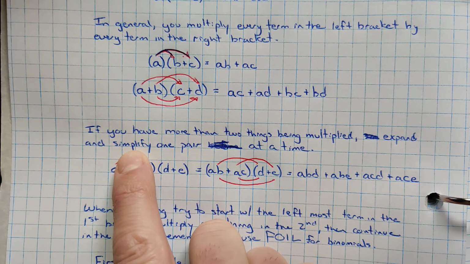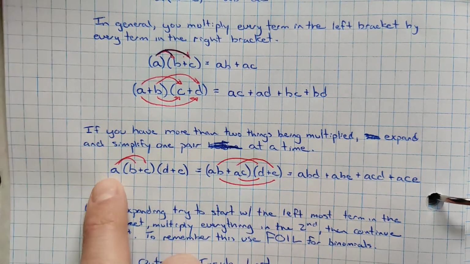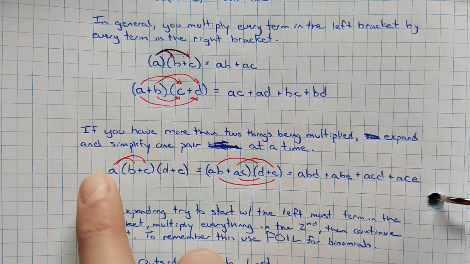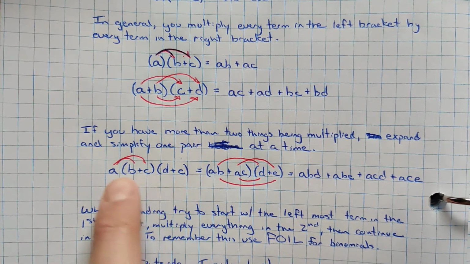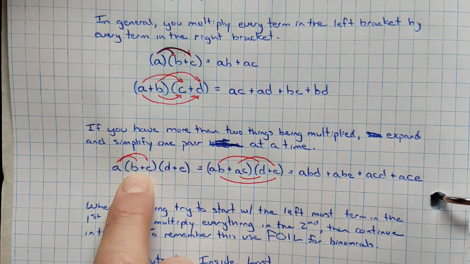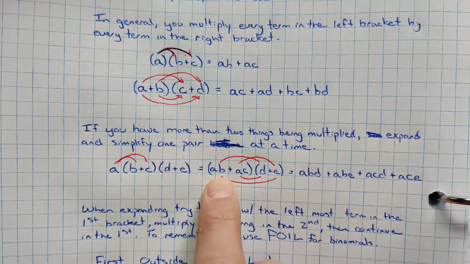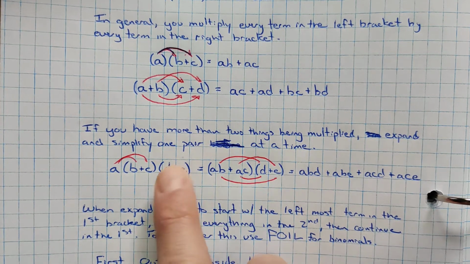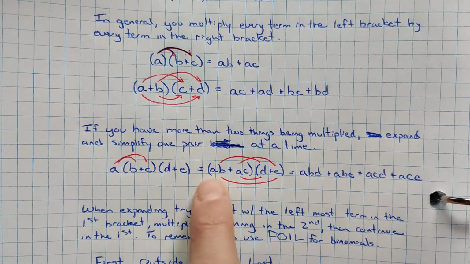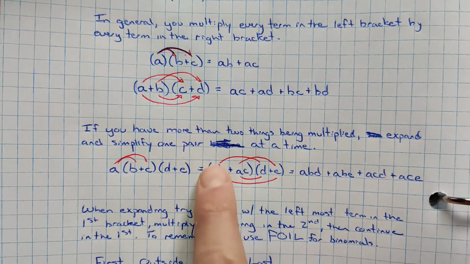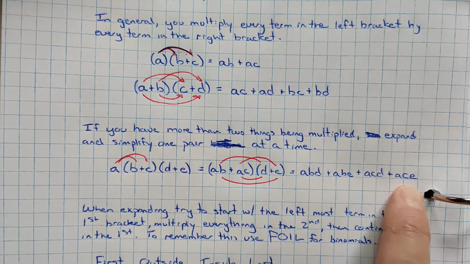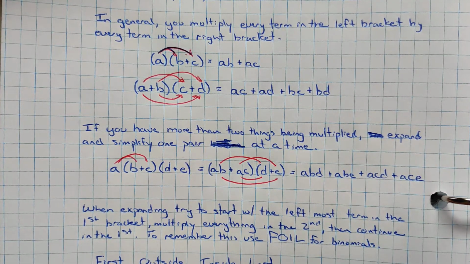If you have more than two things being multiplied at any time, what you do is expand and simplify one pair at a time. So if I have a times b plus c times d plus e, I'll multiply just the first pair, a times b plus c, and I get ab plus ac. Now I'll multiply it by d plus e: ab times d, ab times e, ac times d, ac times e. So I'm doing it step by step.